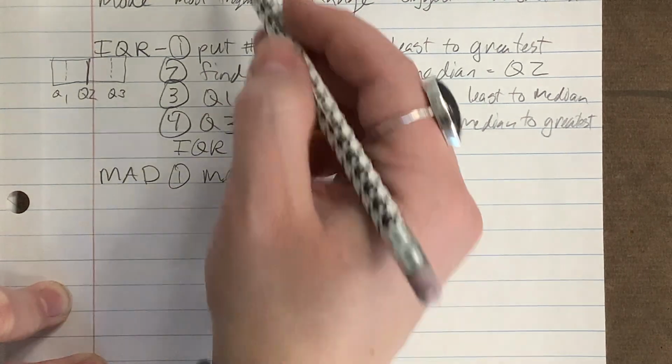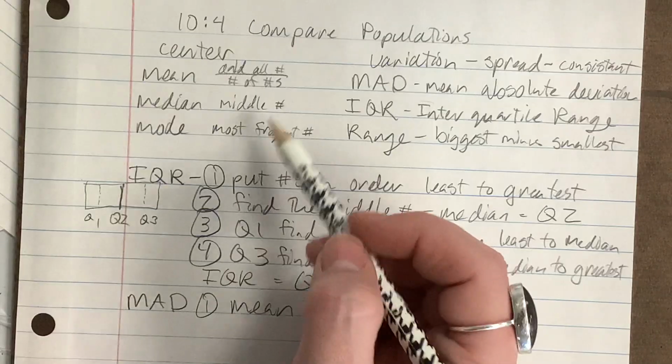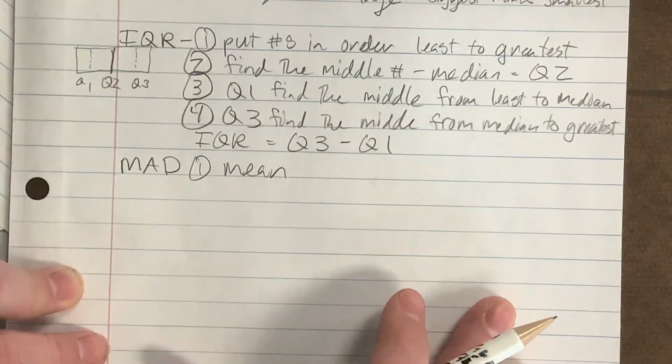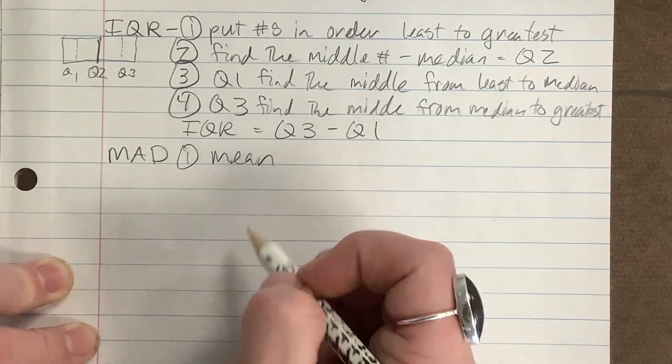Okay, so that's the steps up here. You add all of the numbers together, and then you divide by how many numbers you added together. So you calculate the mean.